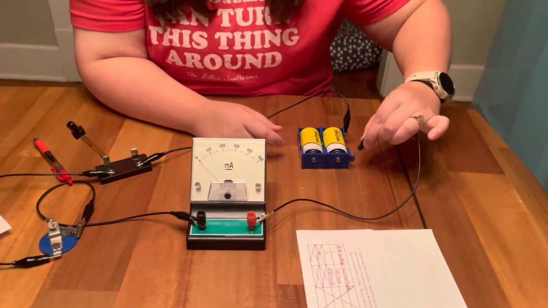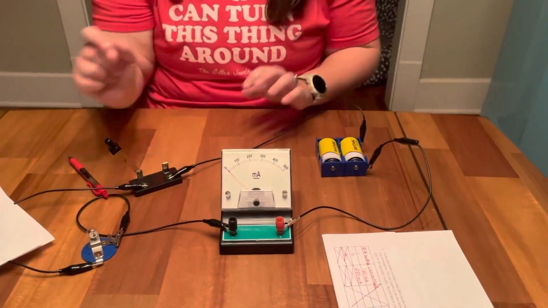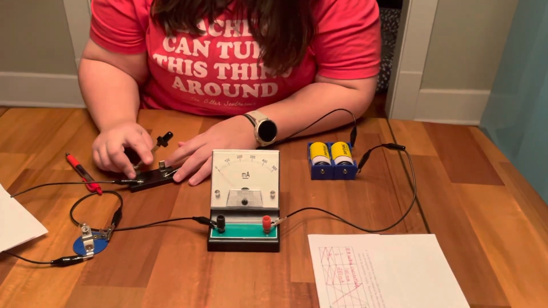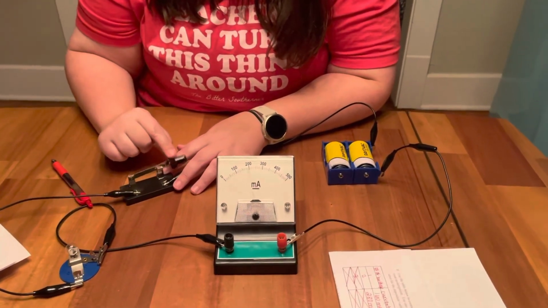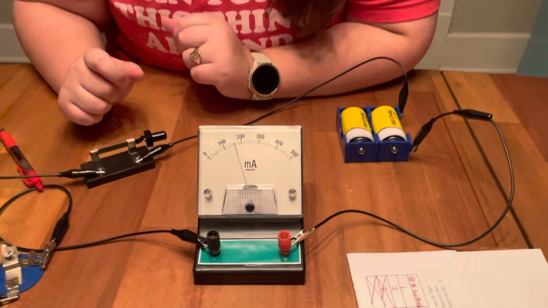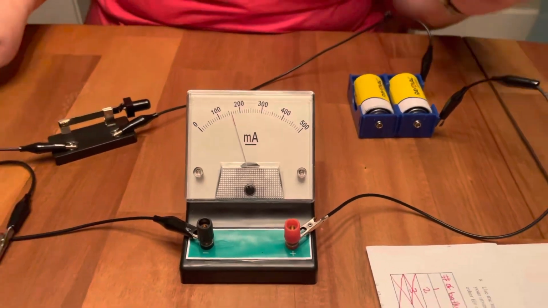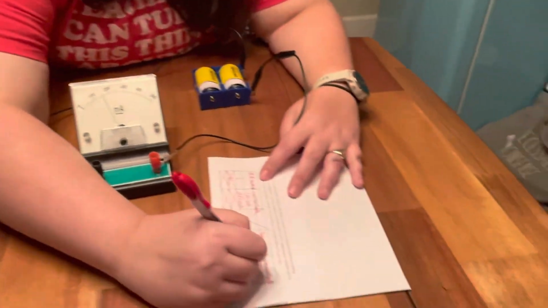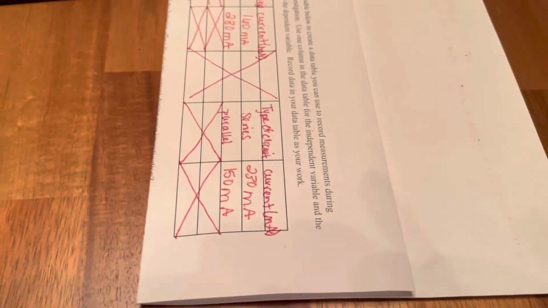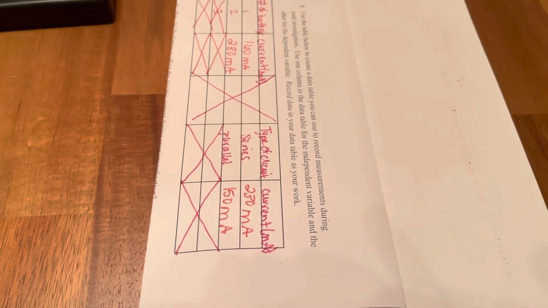So I'm going to hook these back up, and when I close the circuit, it's back at 150. So remember, 150 milliamps was what the current was with just one battery.